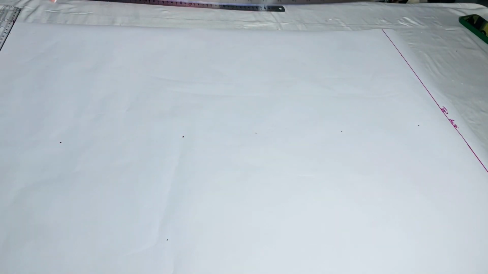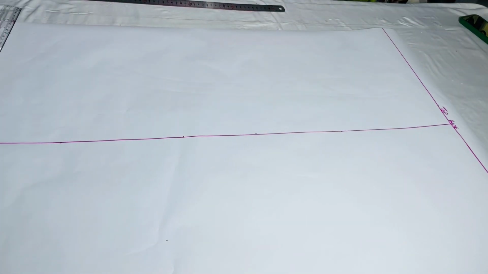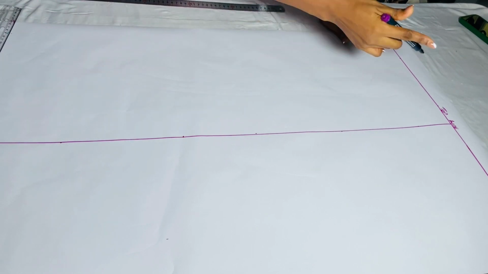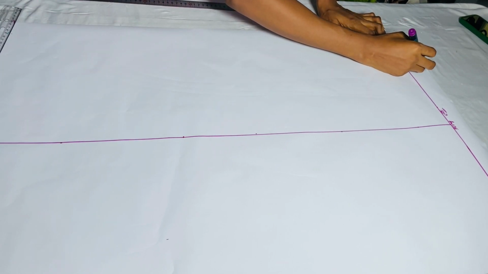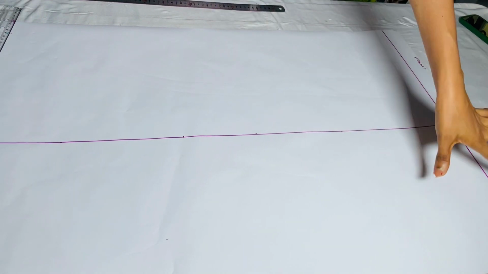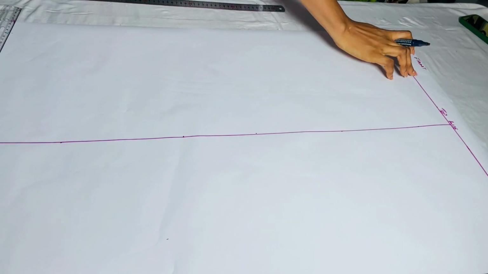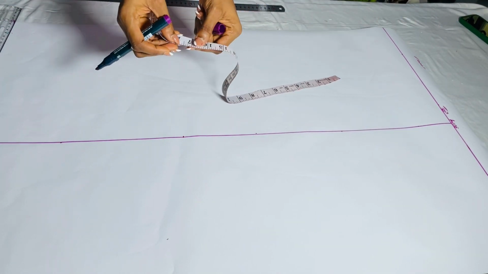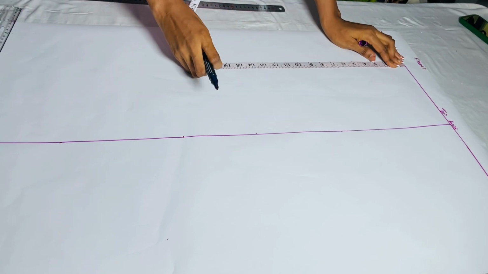I labeled the first side closer to me, the front, which is where I'll be putting all the front measurements, and then this other side I labeled it the back, where all the back details will be measured. So now let's start. I started by taking my half length measurement, which is 17. I took it both front and back.